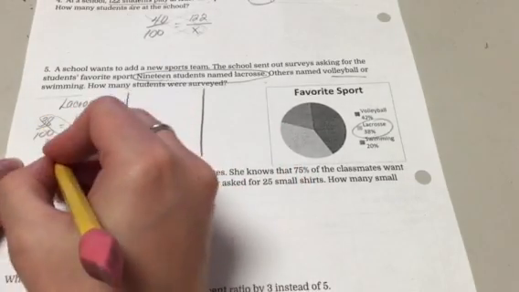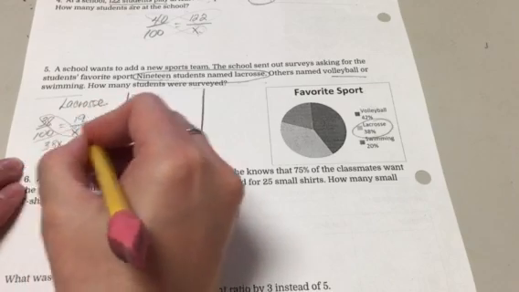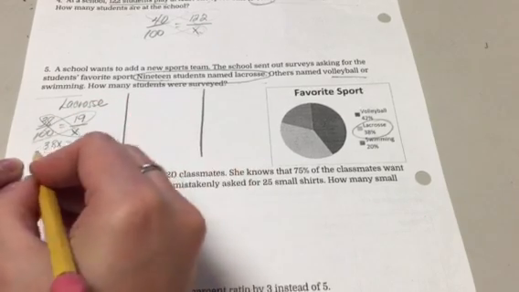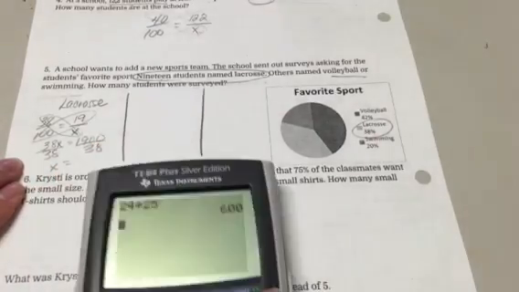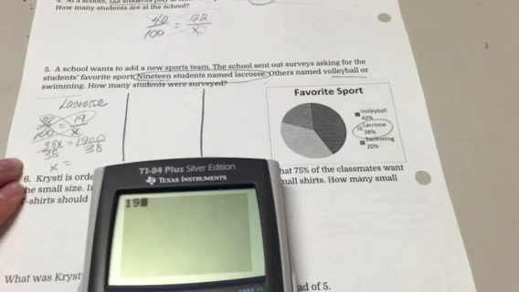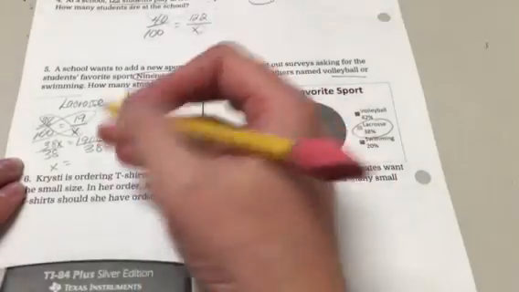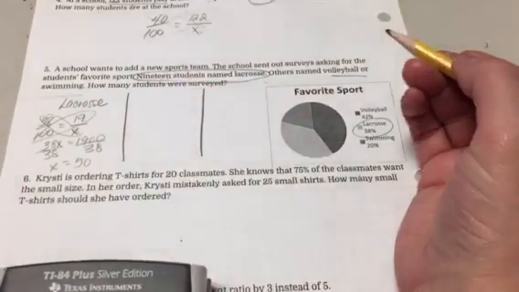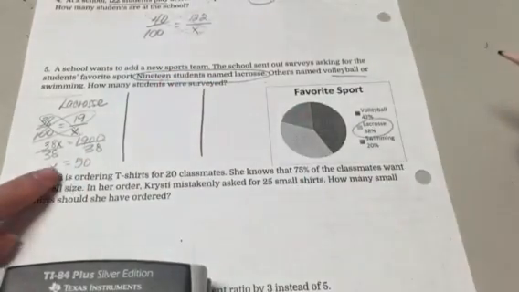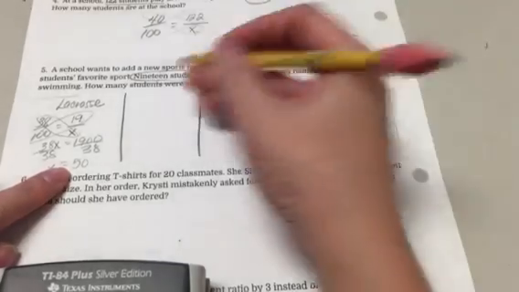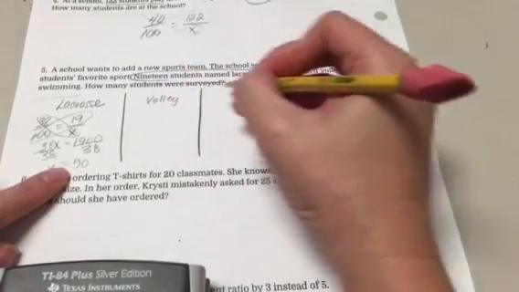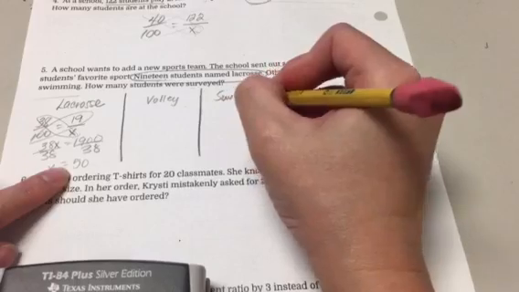So you're going to cross multiply and get 38x equals 1900. Divide 1900 by 38. So in your calculators, you're going to do 1900 divided by 38, which gives you 50. So we know altogether there are 50 students. So that should help you set up your proportions for the next 2. So I would do volleyball here, and I would do swimming here.